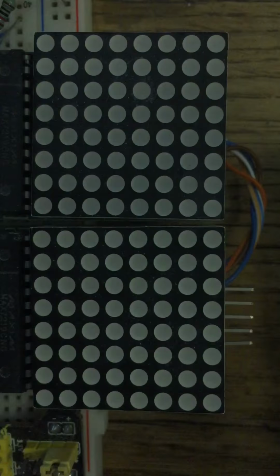I'll just give it a quick bit of play so you can see it in action.